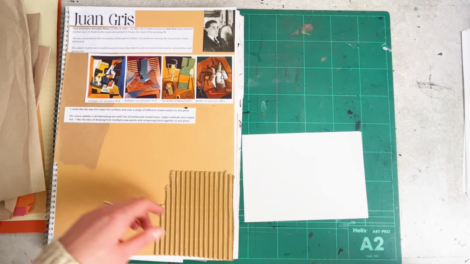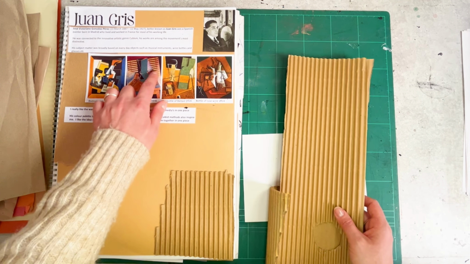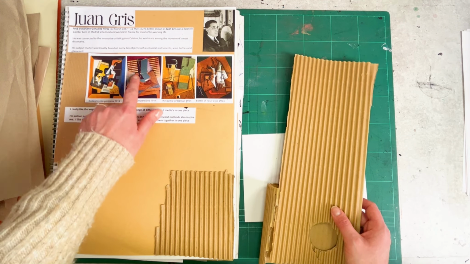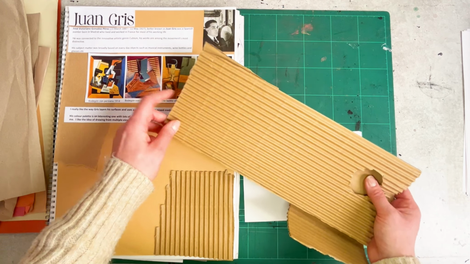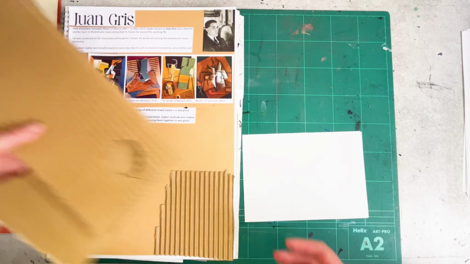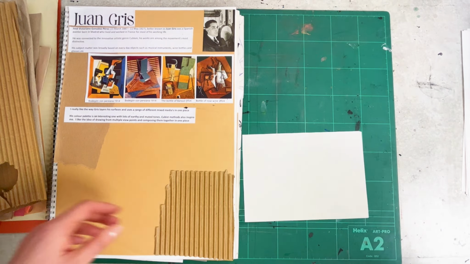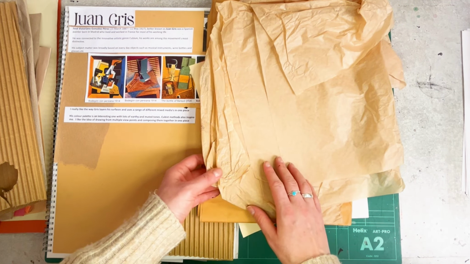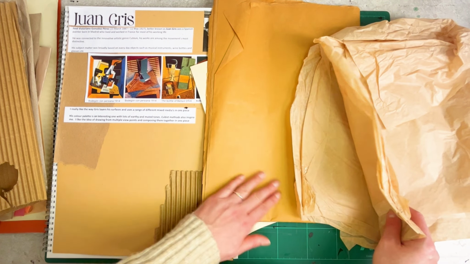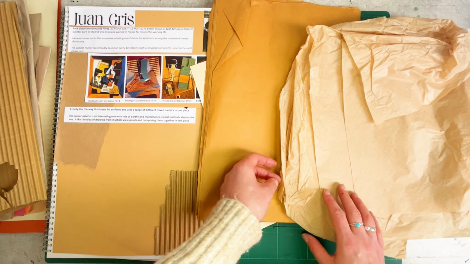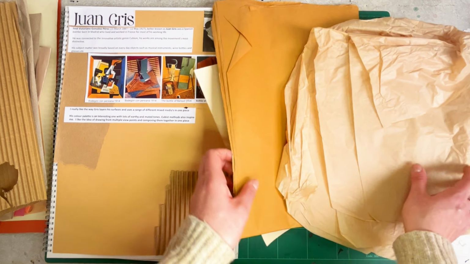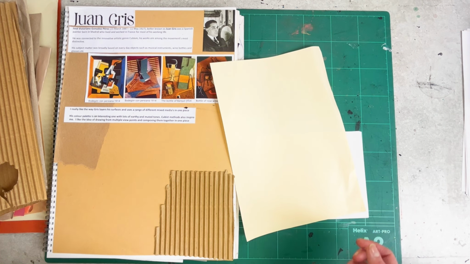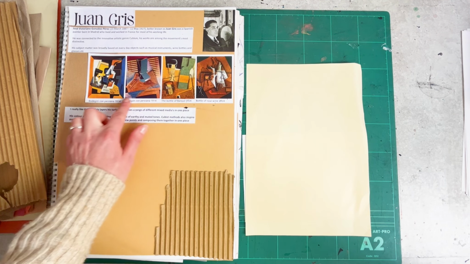I've also got some corrugated card. I can see that he's got this sort of bumpy texture here. I think that's supposed to be like a blind or something like that. But this reminded me of that texture, so I'm going to use that. And then I also have some tissue paper. Tissue paper makes a really nice texture. You can use it crumpled or you can use it nice and smooth. It's really up to you how you use that. I've got some brown colours of the tissue paper in keeping with the artist's work.